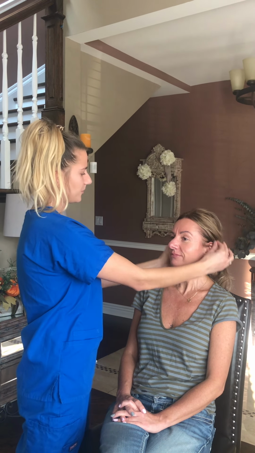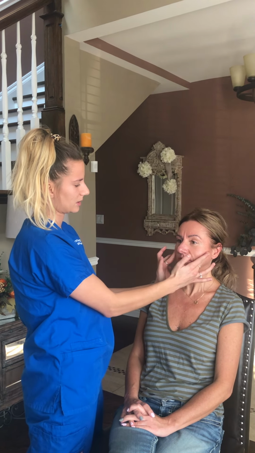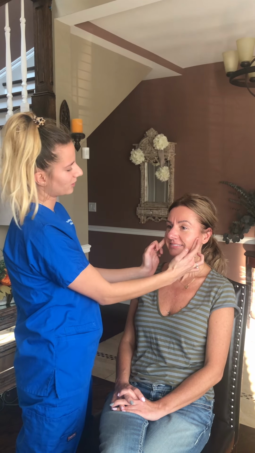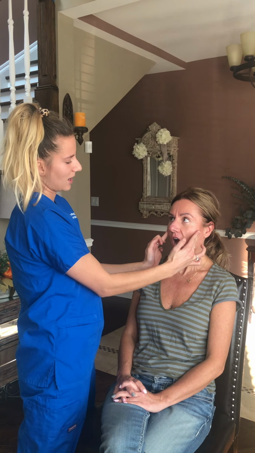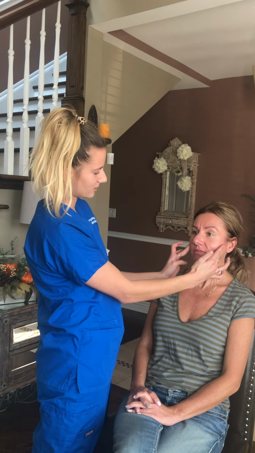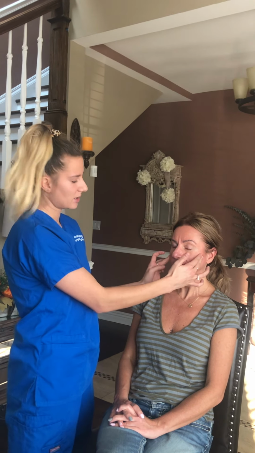And from here, I'm gonna go over here and I'm going to palpate the temporomandibular joint. And I'm gonna have the patient open and close her mouth. And I'm checking for any clicks, any crepitation, any tenderness. Open and close, please. And any loss of range of motion, but everything seems to be moving normally.